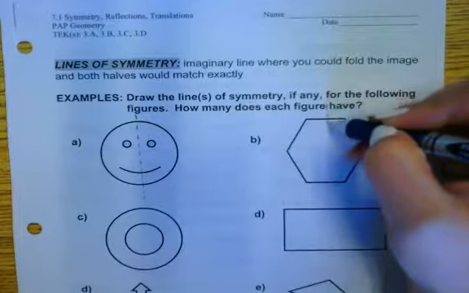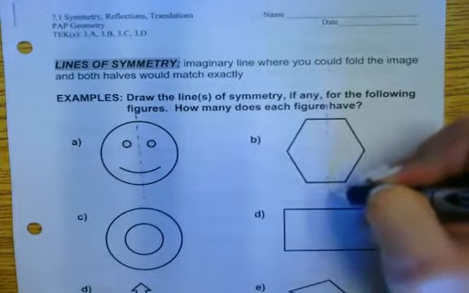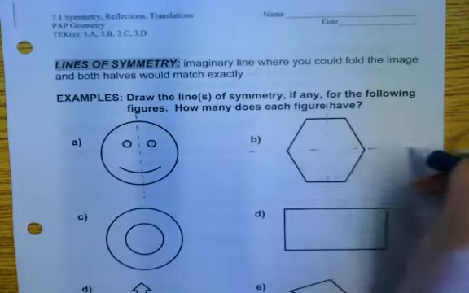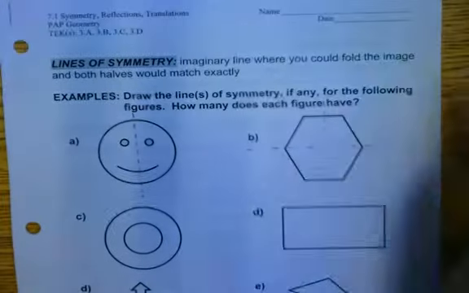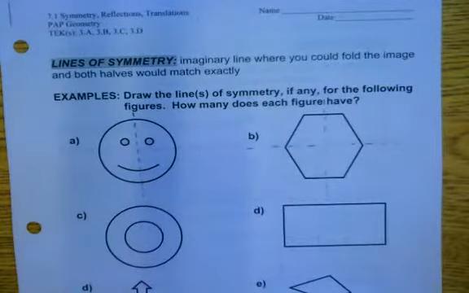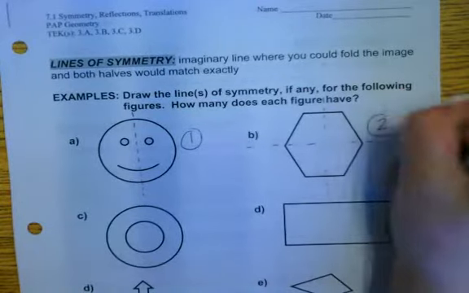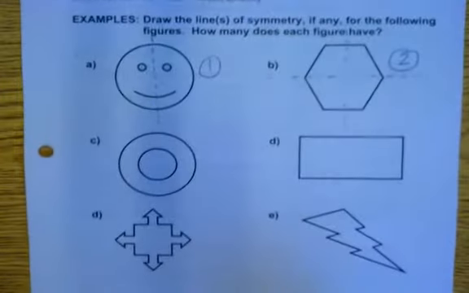So you have your hot dog fold and your hamburger fold. Because we don't know whether all sides are congruent, we can't say that it has 6 lines of symmetry. So at minimum, hexagons have 2 lines of symmetry. So smiley face had 1, hexagon has 2.